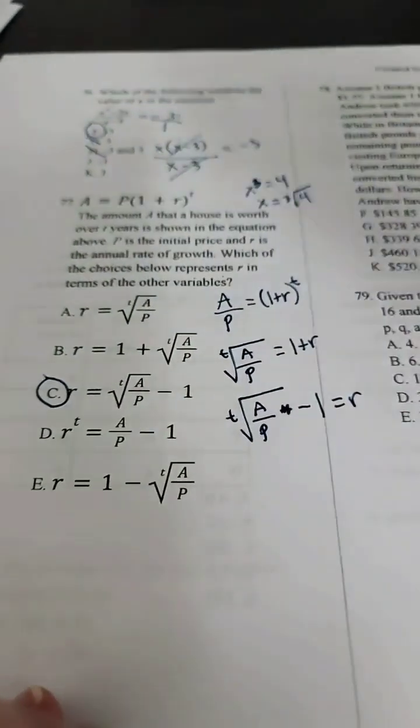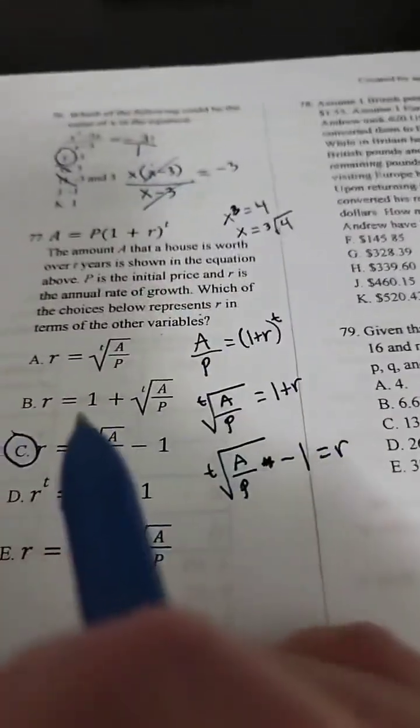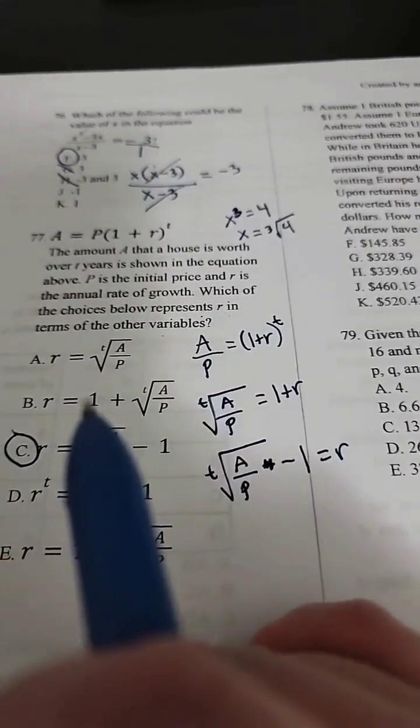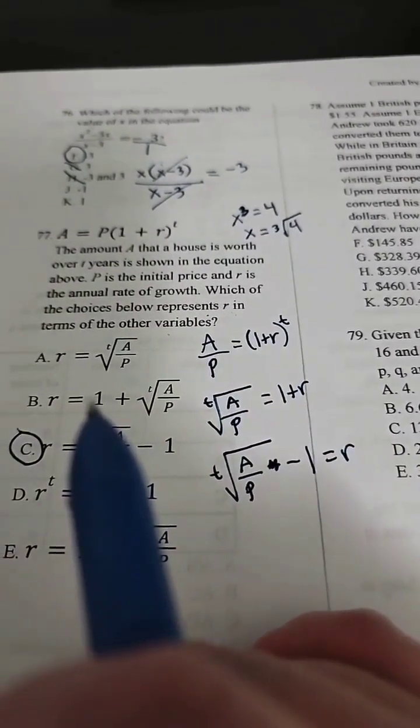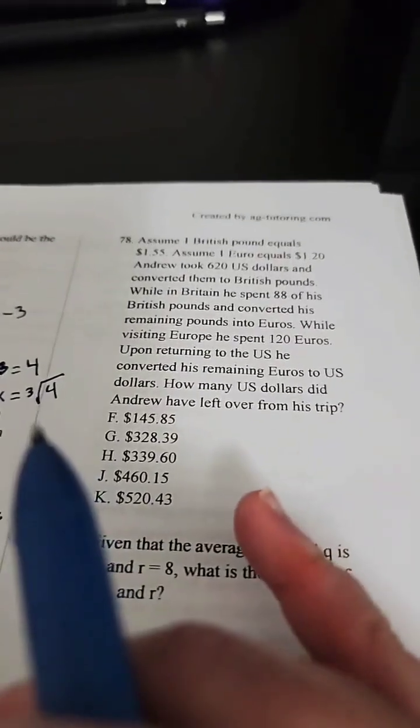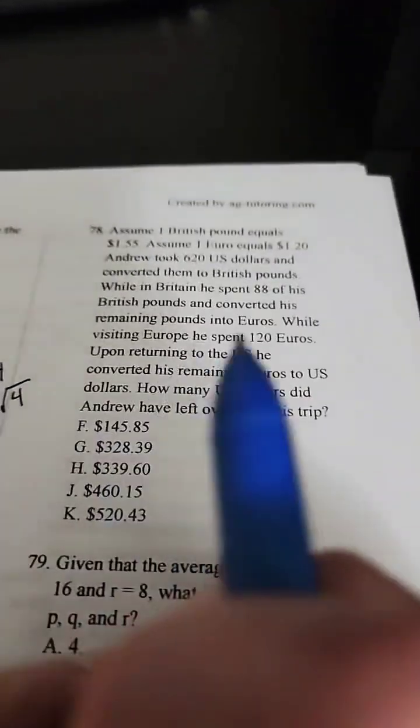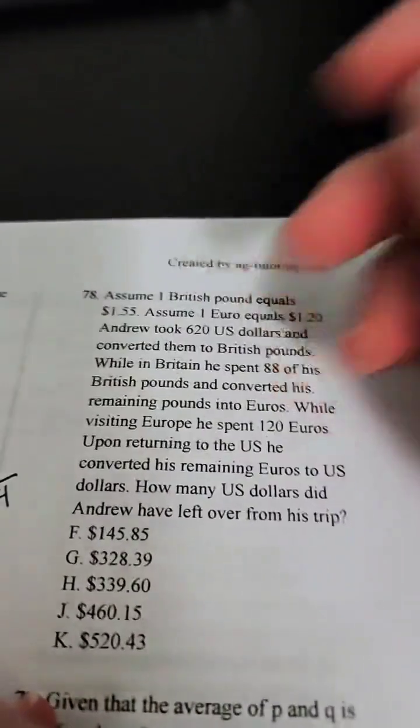Are you planning to do C best math practice? No, sorry. I'm trying to focus on my niche. So ACT and SAT is what I've been focusing on mostly. So then let's go to number 78, but a lot of this stuff applies to other exams as well.